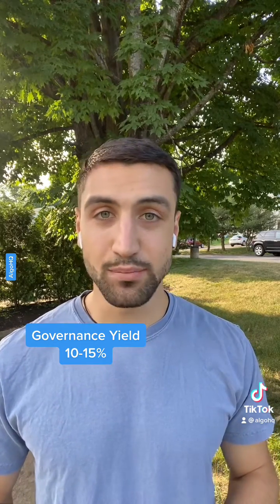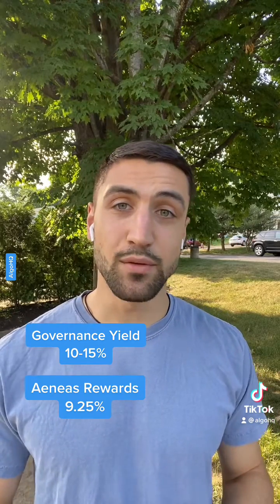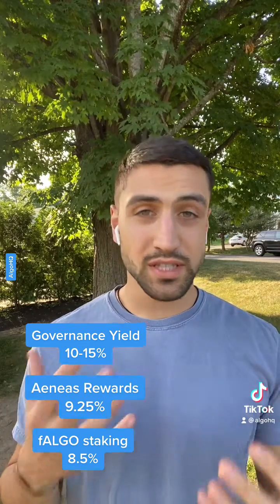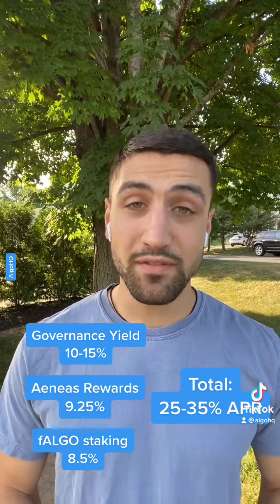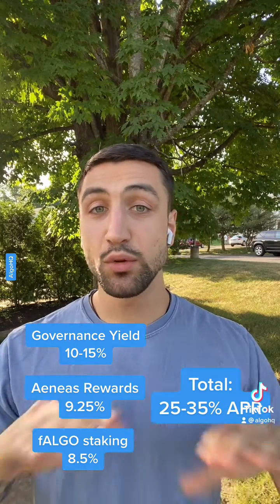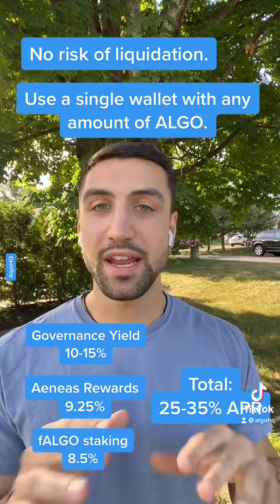So at this point, my algo will be working hard for me, earning that governance yield, which is usually around 10 to 15%, plus the Aeneas boost, which is around 9.25%, plus the FALGO staking, which is around 8.5%. If you total that all up, it'll land somewhere around 30% APR, which means you will earn around 7.5% in 1 quarter. The great thing about this strategy is that it requires no leverage, so you cannot get liquidated, and you can do it from a single wallet with any amount of algo.